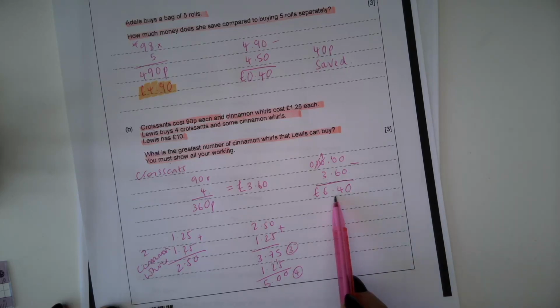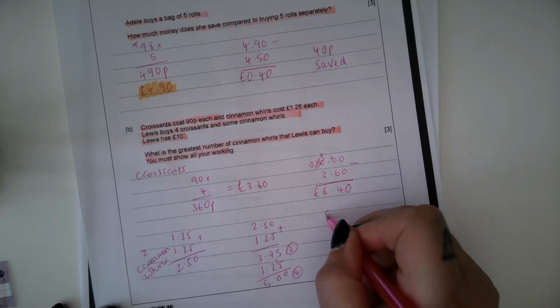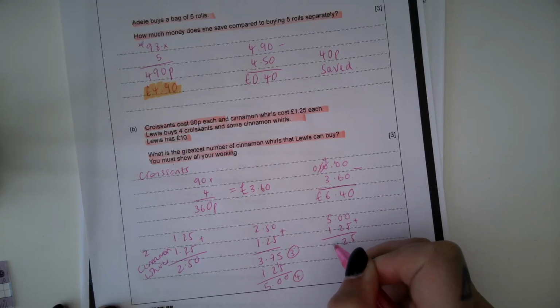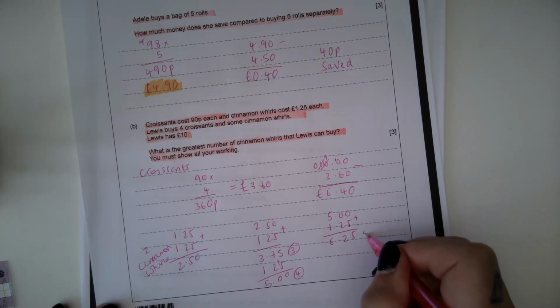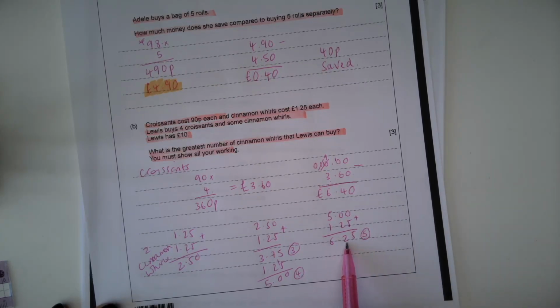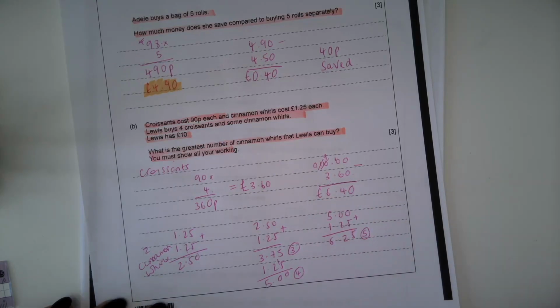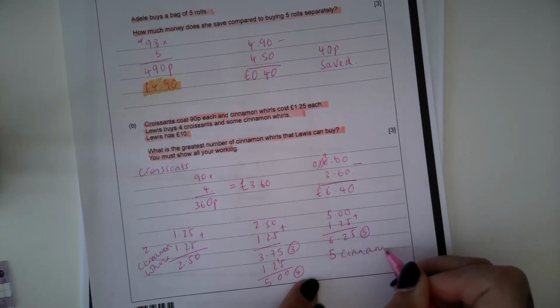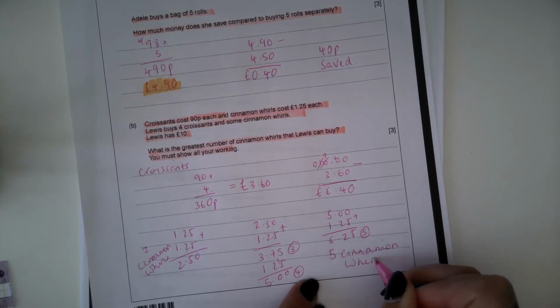So we're aiming to get as close to £6.40 as we can. So let's add another. That's 5 cinnamon whirls, so £6.25. We're not going to be able to add another £1.25 because we've only got £6.40 left. So I'm going to say he can buy 5 cinnamon whirls.